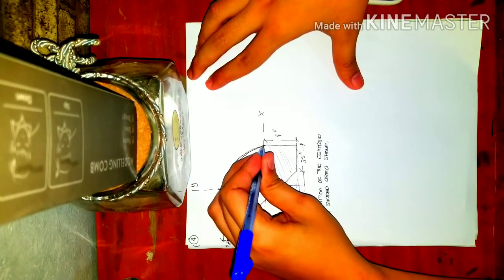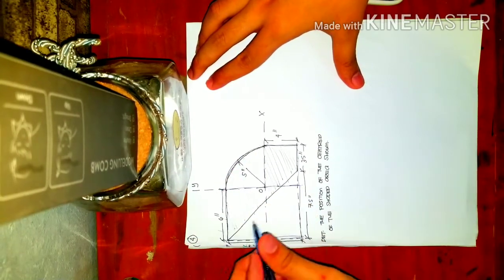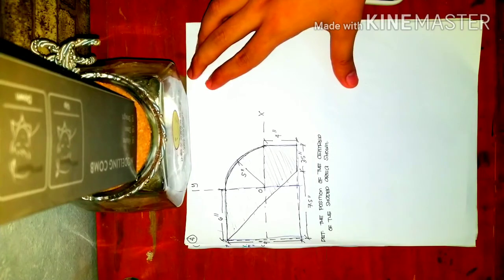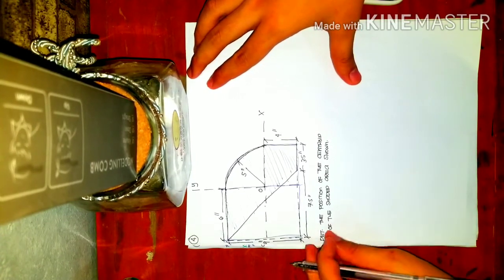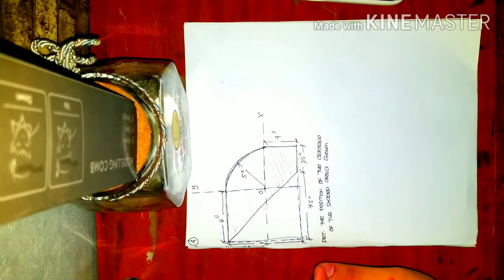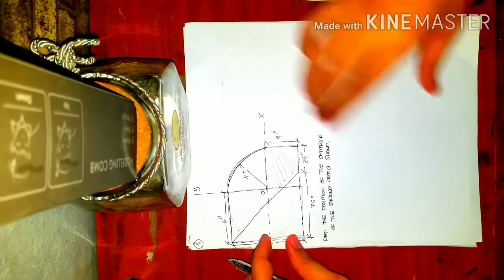So rectangle din pala to. Then you have here a quarter circle, and then minus this triangle. So before that, let's solve first for the total area, since ito naman yung kailangan talaga natin muna before we can solve for the centroid of this composite figure.